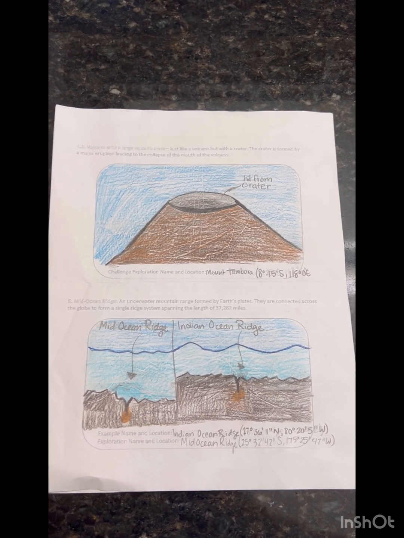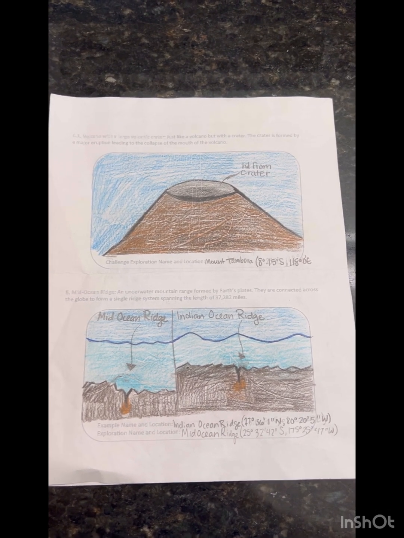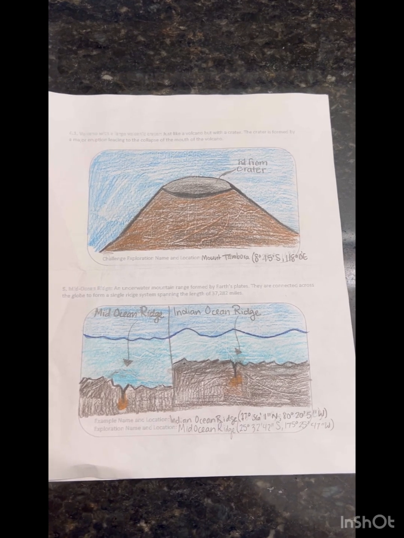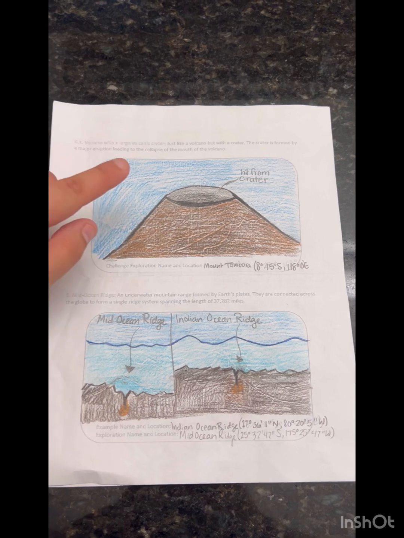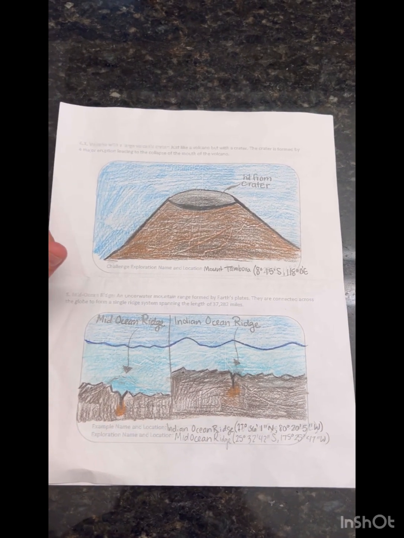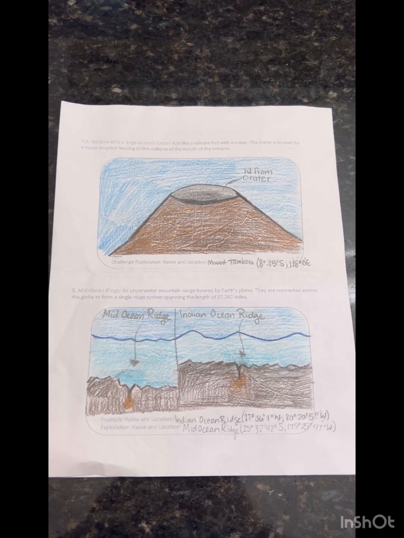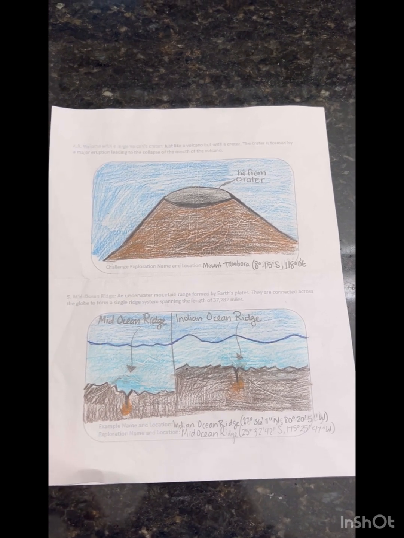Part 2 of the volcano was the volcano with the large crater, and I looked this one up. It was Mount Tambora. It was 8 degrees south and 118 degrees east, and basically you could see the impact from the crater, and it just forms a little indent in the volcano.